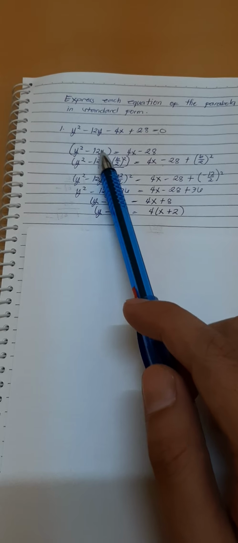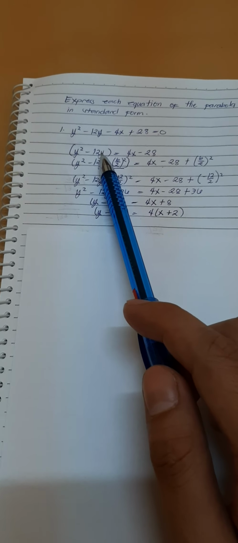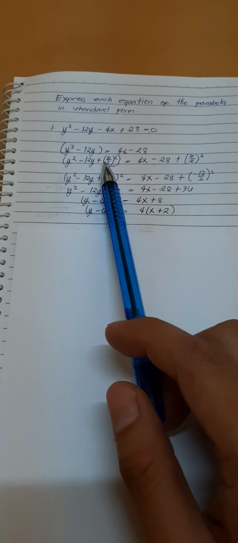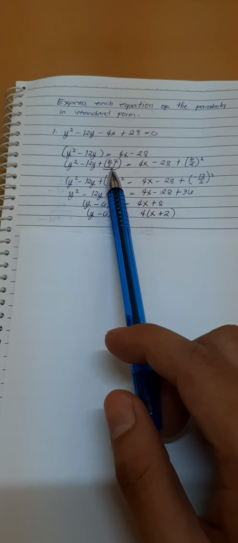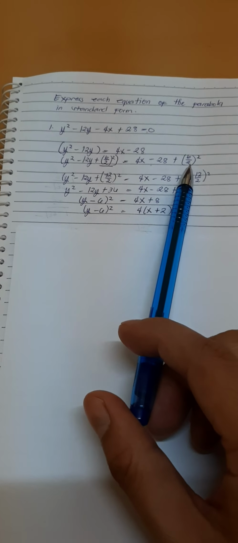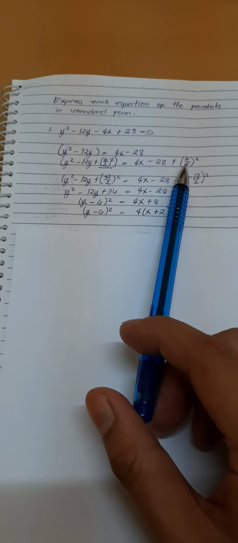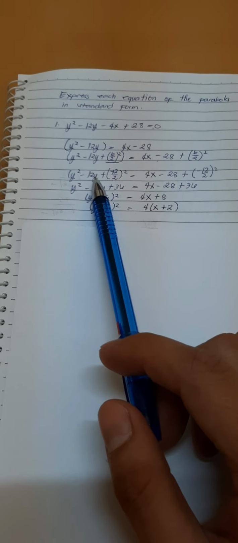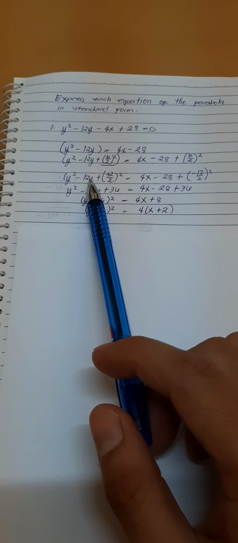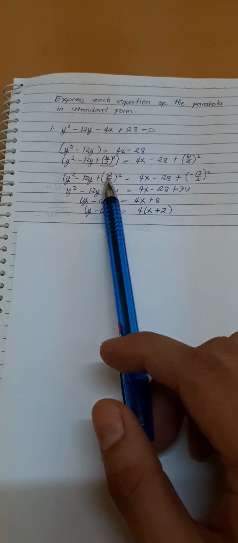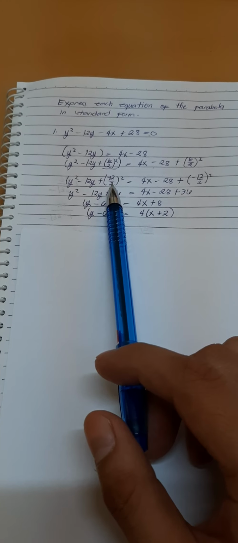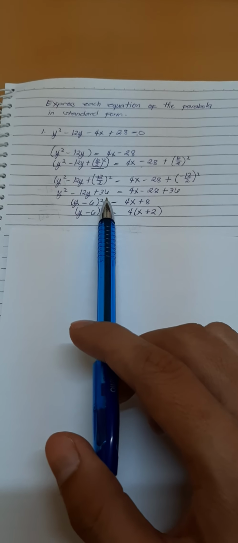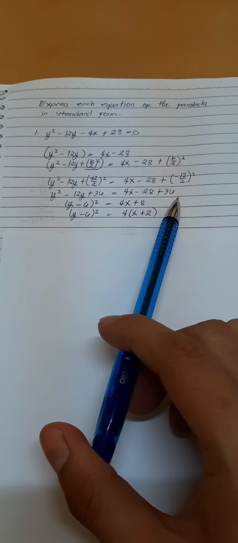Next, we will make this side of our equation a perfect square trinomial using the process of completing the square with b over 2 squared. Take note, whatever value will be added on the left side of our equation should also be added on the right side. And b represents the numerical coefficient of the second term, which is negative 12. So we have negative 12 over 2 raised to 2. Negative 12 divided by 2 is negative 6, raised to 2 is positive 36. That's why we have positive 36 here and also here.